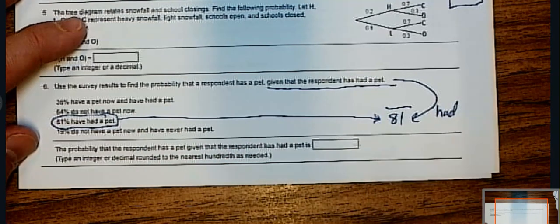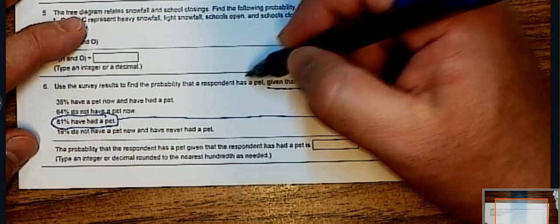Okay, so the given went on the bottom. Now, the top would be has a pet and had a pet. So, has and had. Which one of the other numbers, 36, 64, or 19, is has and had? 36.